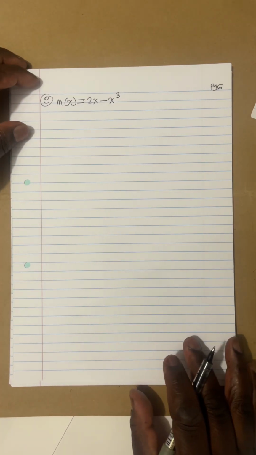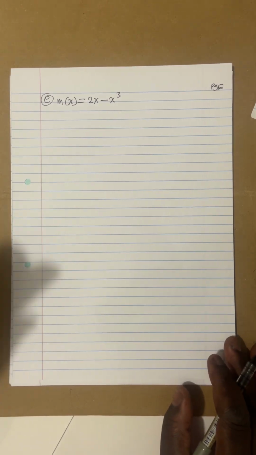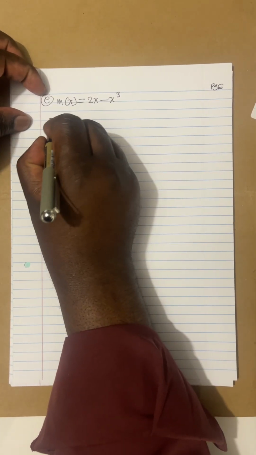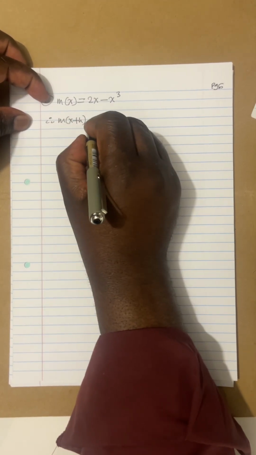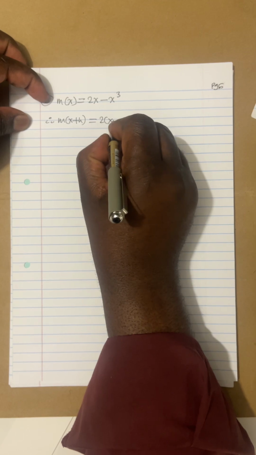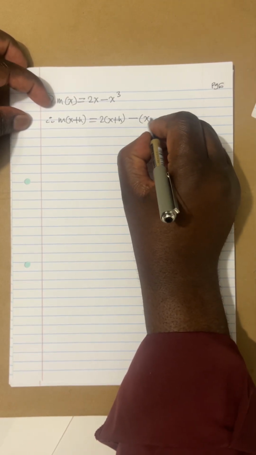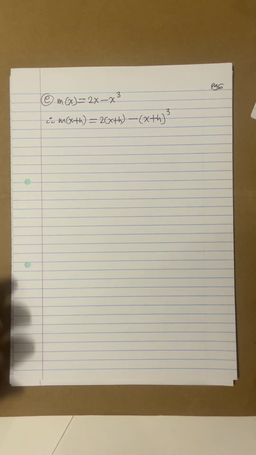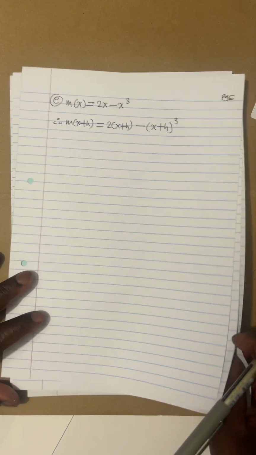Now, I want to explain how you handle the x cubed shortly. Therefore, we're saying m of x plus h is equal to 2 times (x plus h) minus (x plus h) cubed. Now, this part here requires me to explain it by using what we call Pascal's triangle.